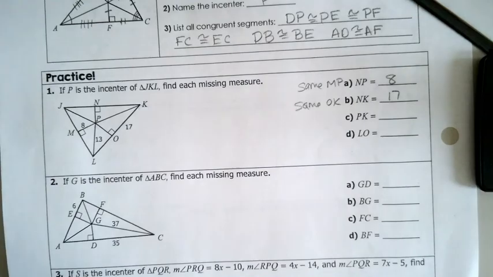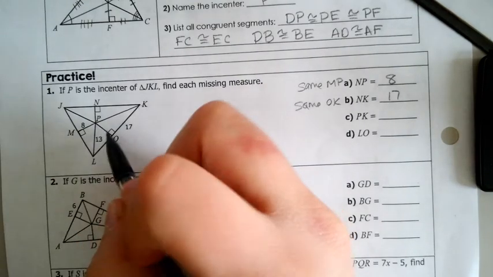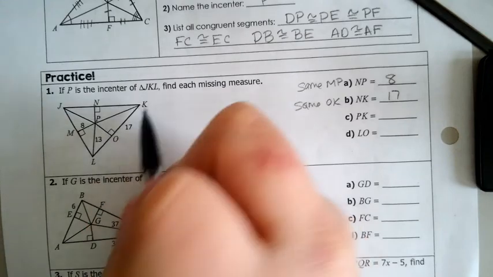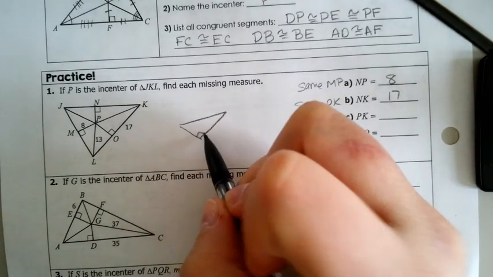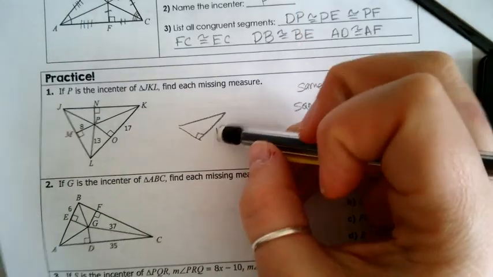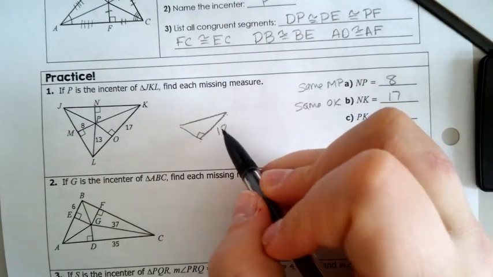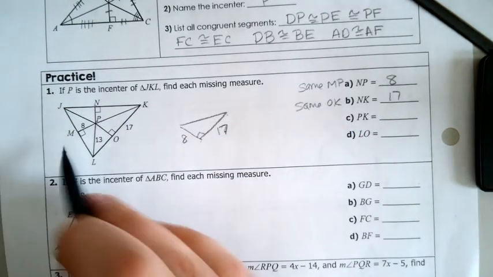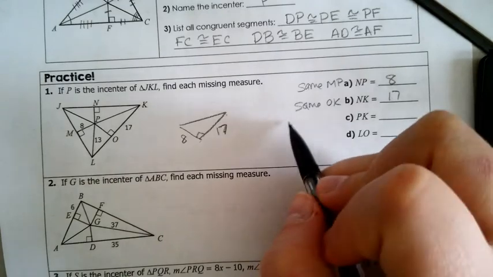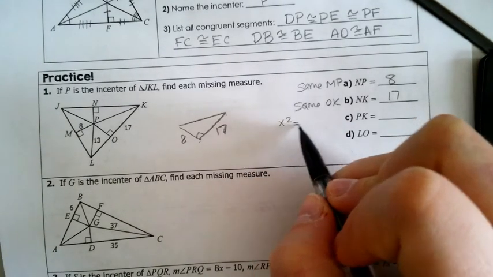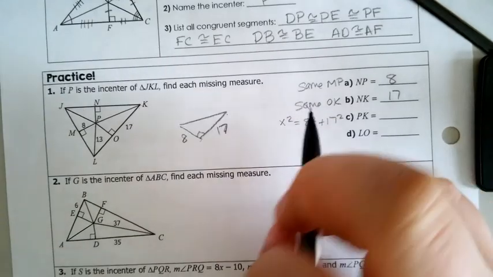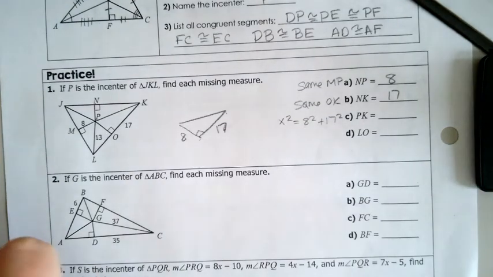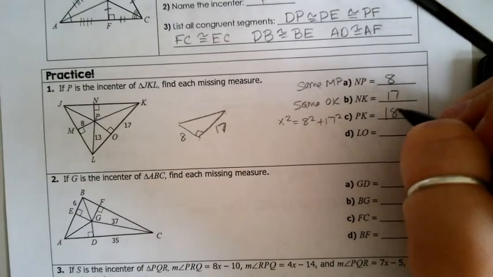We need to find PK. We don't know anything about PK because we can't make any inference. So if you draw this right triangle here, this would be the OK, which was 17. PO is the same thing as MP, which is 8. So we need to use the Pythagorean theorem. We're trying to find the hypotenuse, so x squared is equal to 8 squared plus 17 squared. We need to solve that for x. If you do that in your calculator, you get 18.8.